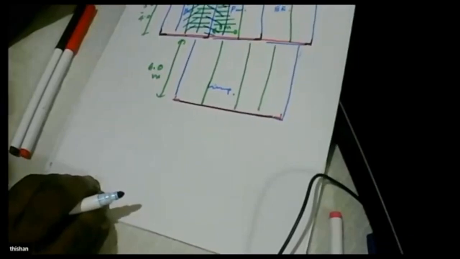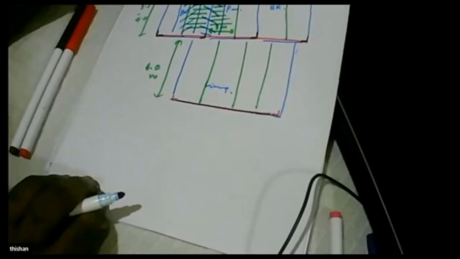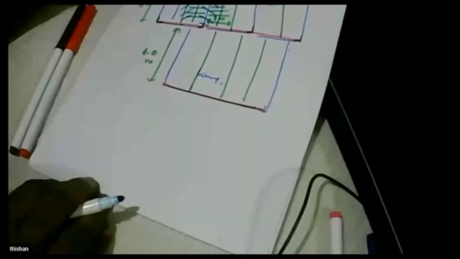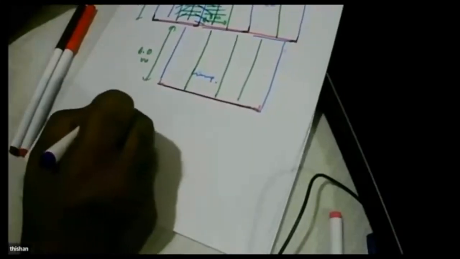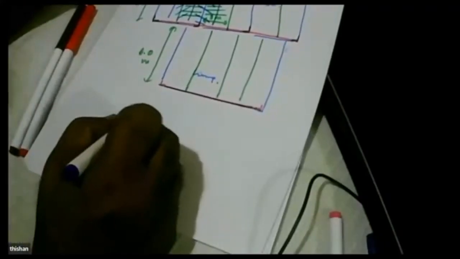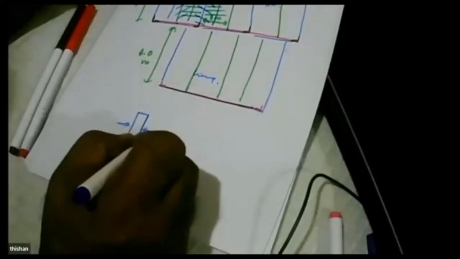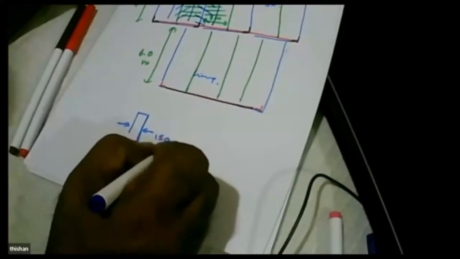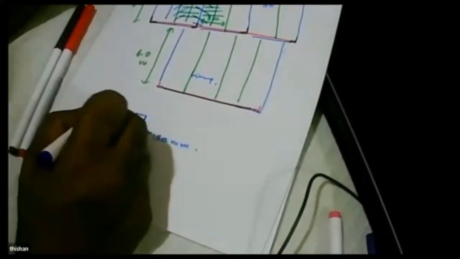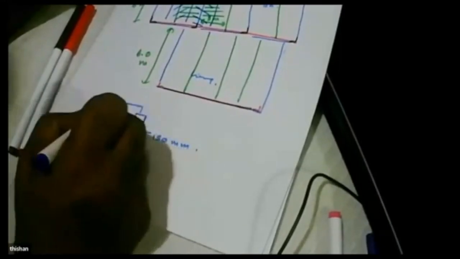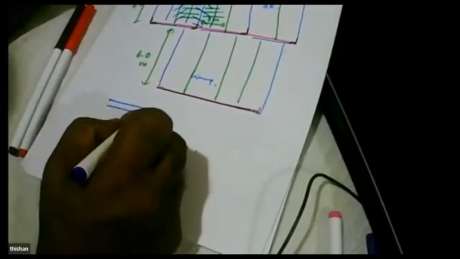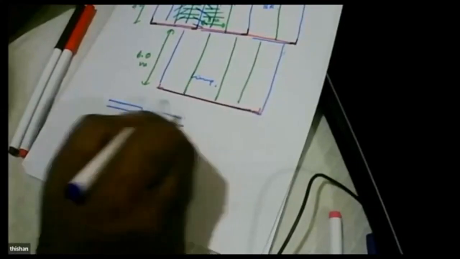So now the question is, how are you going to design the masonry wall? If you look at the scenario, we have a masonry wall. Not a thick wall. We have considered 150 millimeter block work, and the concrete beam will come and rest on it.